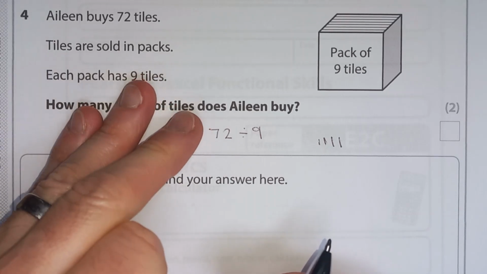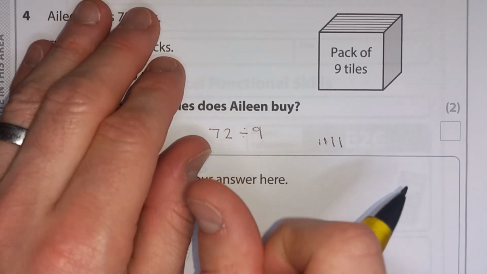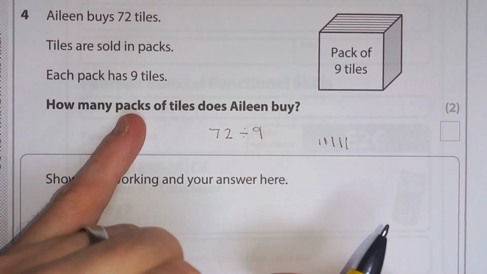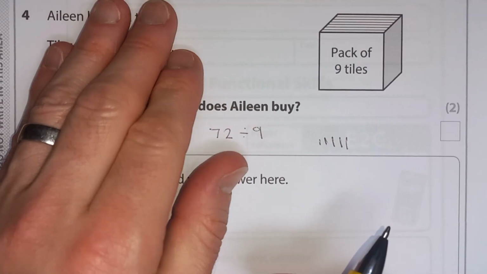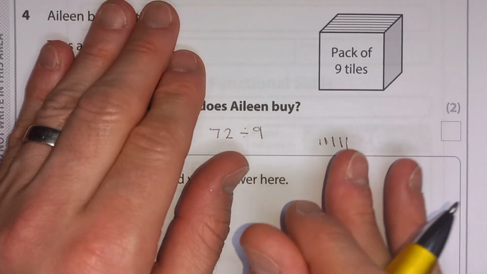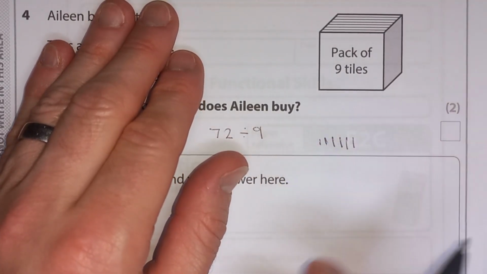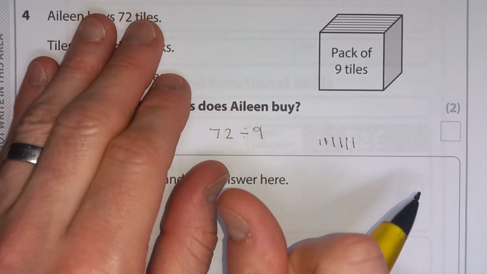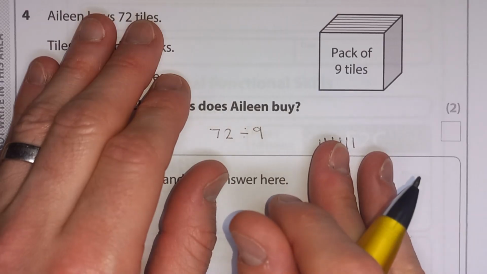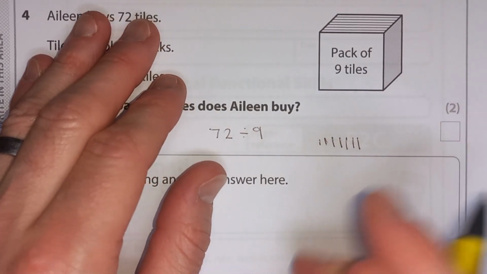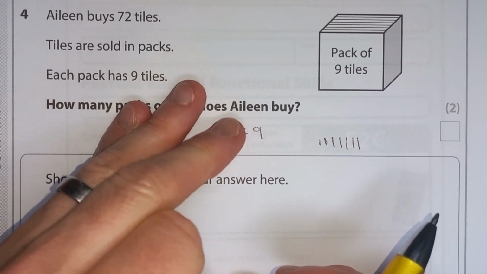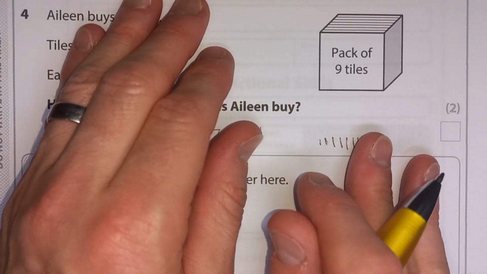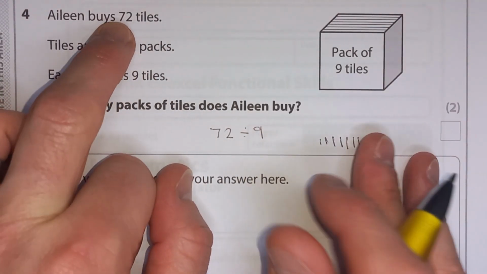37, 38, 39, 40, 41, 42, 43, 44, 45. That's 5. 46, 47, 48, 49, 50, 51, 52, 53, 54. That's another one. 55, 56, 57, 58, 59, 60, 61, 62, 63. So we're counting 9 each time. 64, 65, 66, 67, 68, 69, 70, 71, 72. We've got up to the 72 that we wanted.